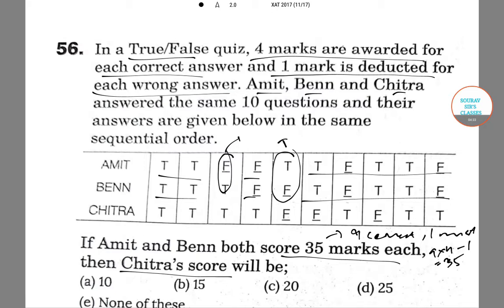Now if we compare Chitra's responses with the others, we see that she has 5 different observations from Amit and Ben. 1, 2, 3, 4 and 5.